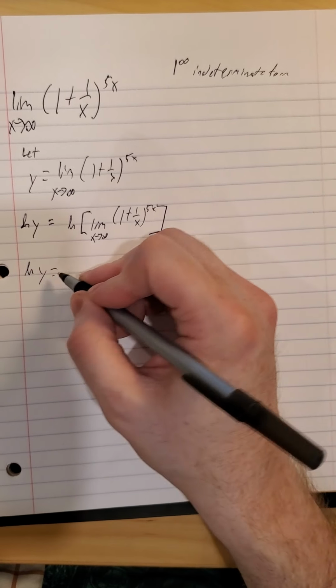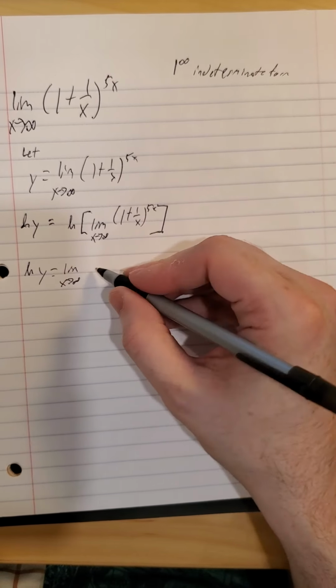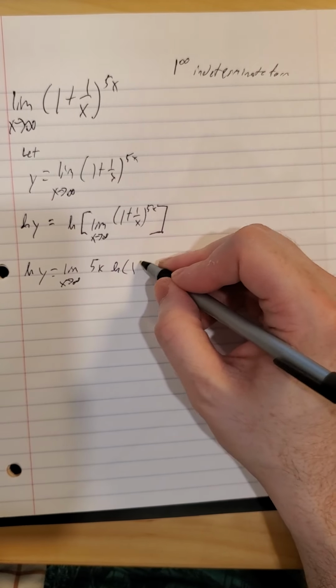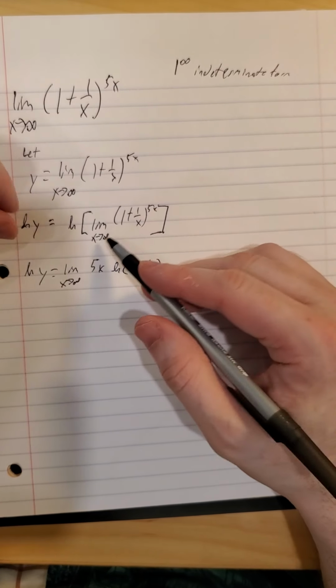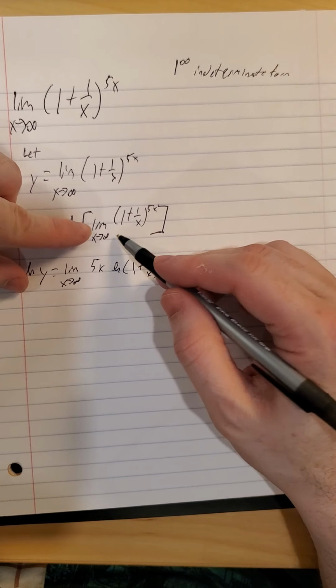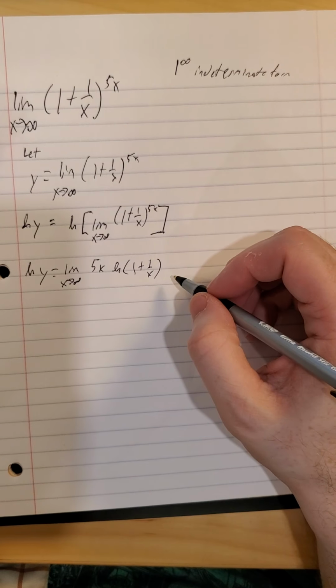So natural log of y is the limit as x approaches infinity of 5x natural log 1 plus 1 over x. So just properties of logarithms. Natural log of this limit is the same as doing the limit of that natural log.